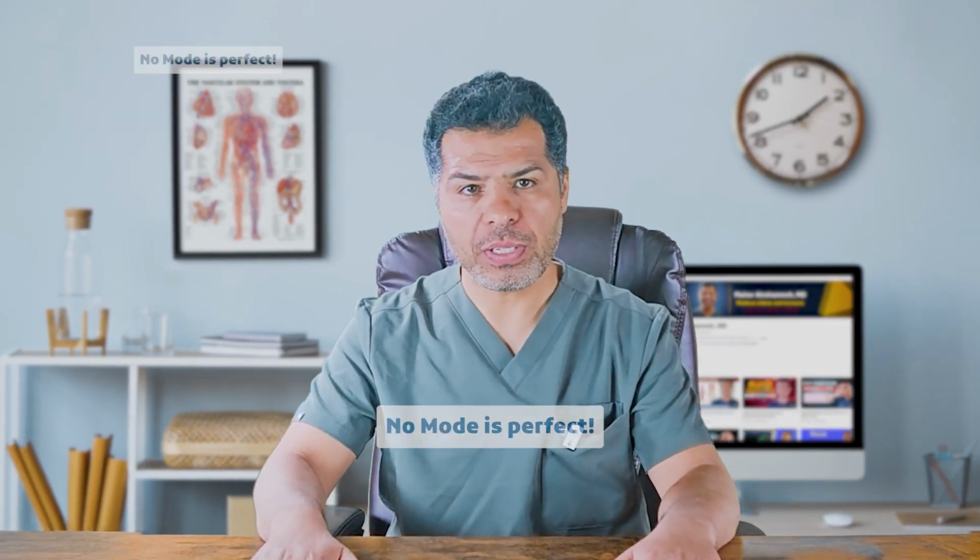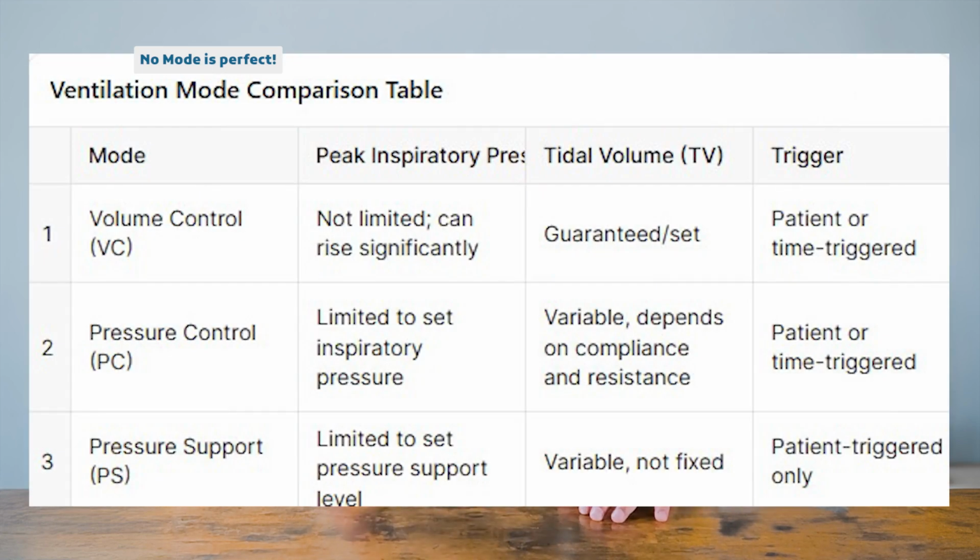No mode is perfect. Each mode has its advantages and limitations. For example, in volume control VC mode, you are guaranteed a set tidal volume, but there is no limit on how high the peak inspiratory pressure can go. While in pressure control mode, the PIP, the peak inspiratory pressure, is controlled and won't exceed the set level, but the tidal volume can vary from breath to breath depending on the lung compliance and resistance. And pressure support mode, which is typically used for weaning, functions similarly to PC pressure control mode. It limits the PIP but does not guarantee a fixed tidal volume.